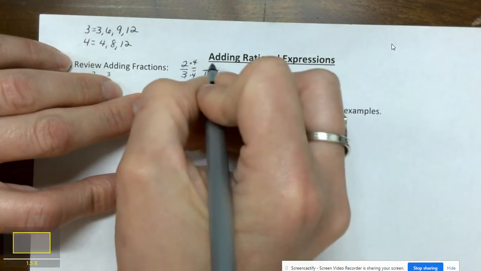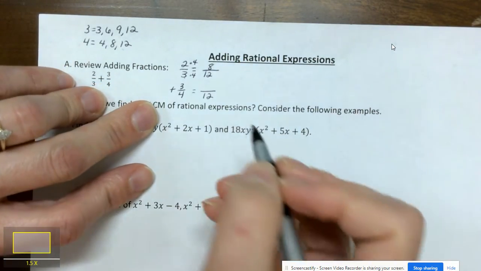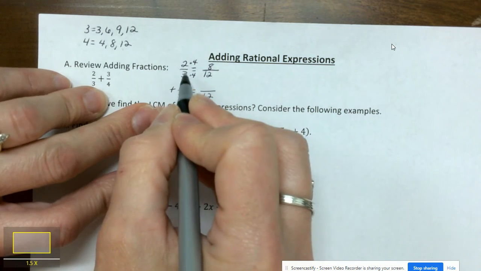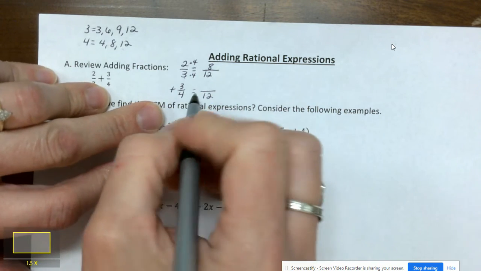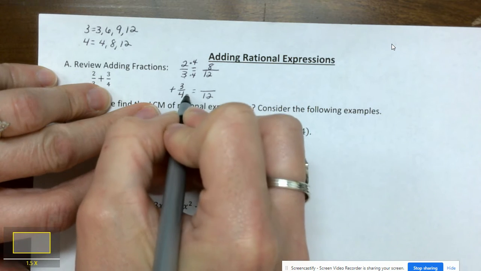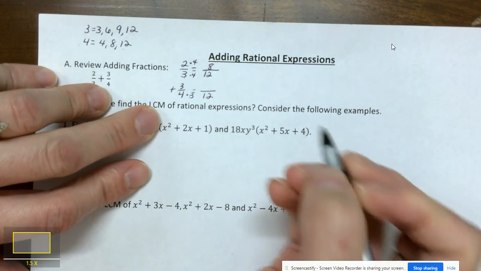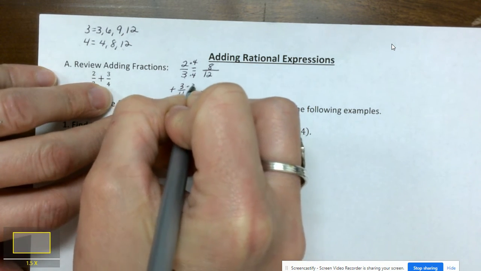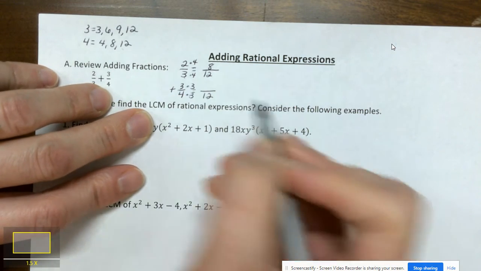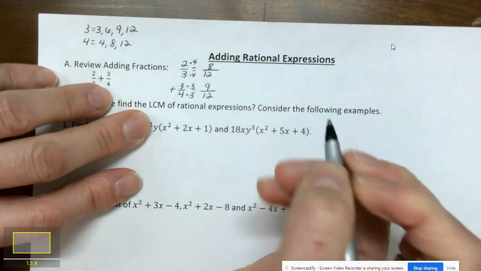So 2 times 4 is 8. So we have 8/12 now instead of 2/3. And for 3/4, what do we multiply 4 by to get 12? We multiply it by 3. And then, of course, we would have to do the same thing up here and multiply that 3 by 3. So 3 times 3 is 9.